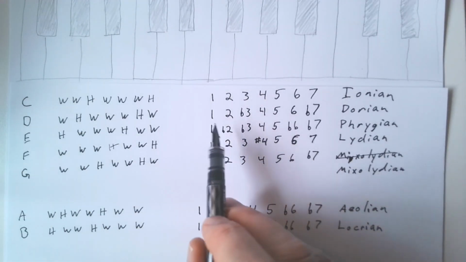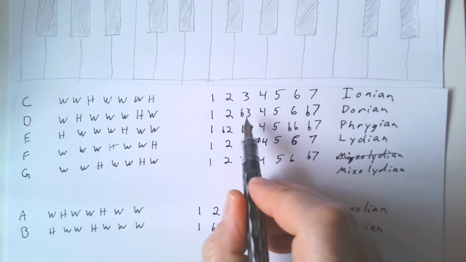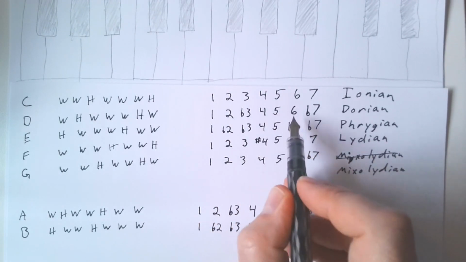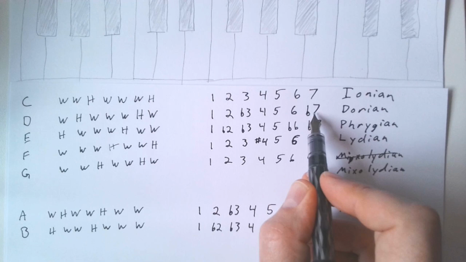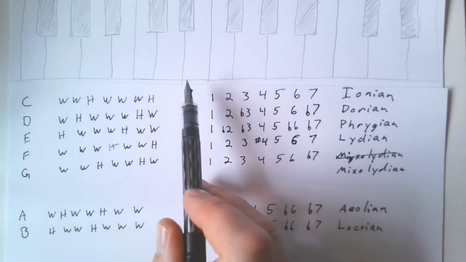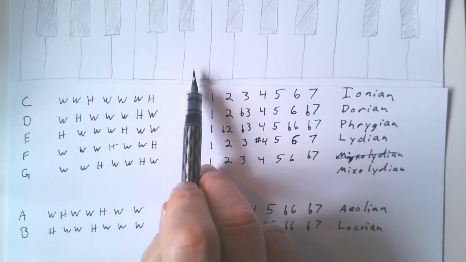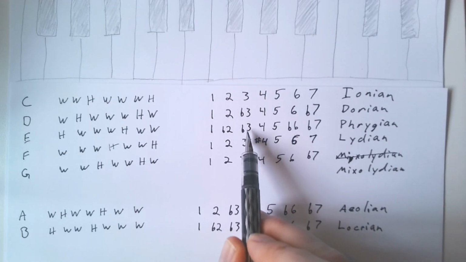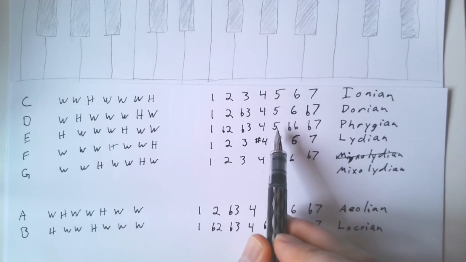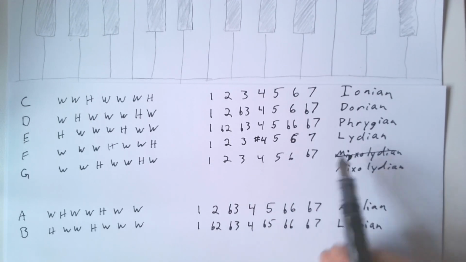It's the same chords as in C. It's just that this one is now D minor, E minor, F major, G major, A minor, B diminished, and C major. E Phrygian would start out here, and now we're in minor, major, major, minor, diminished, major, minor.